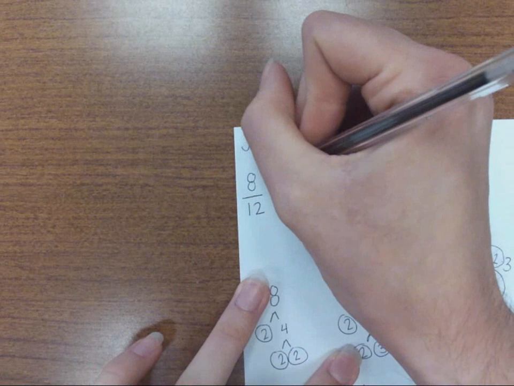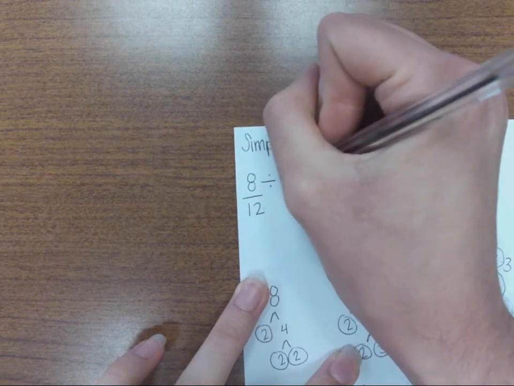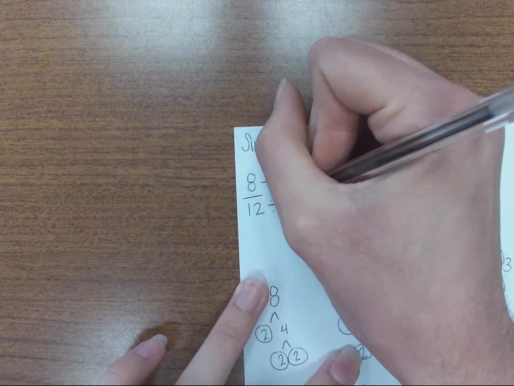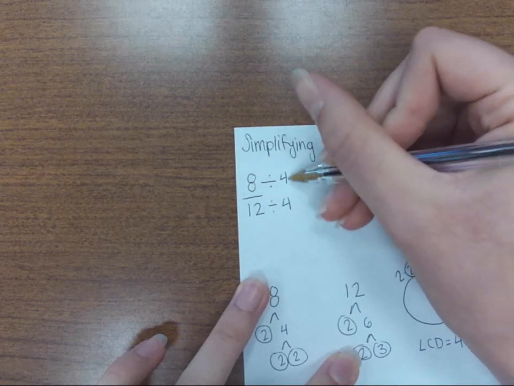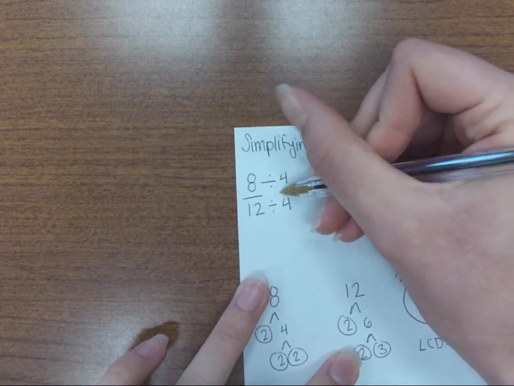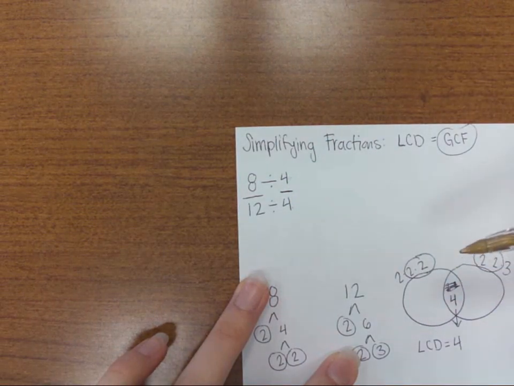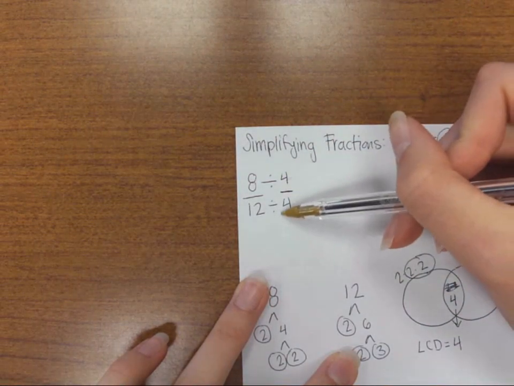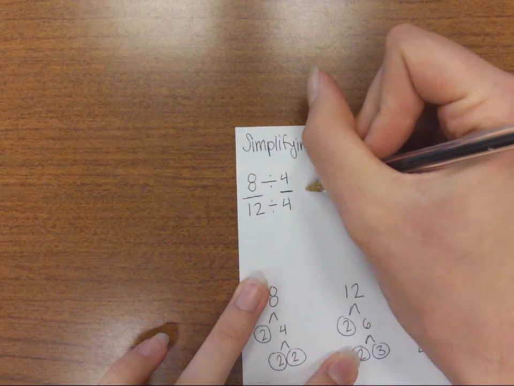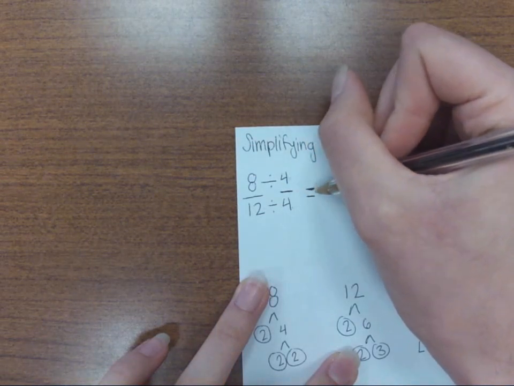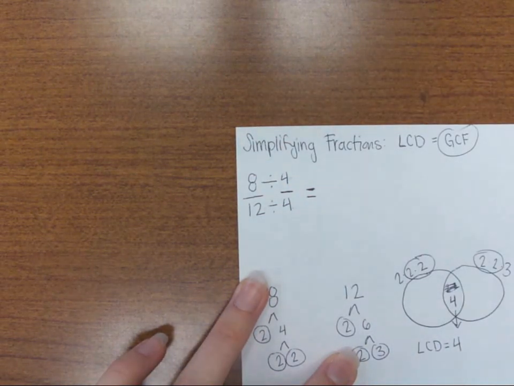To do that, I'm going to take my 8 and divide it by 4, and I've also got to divide my 12 by 4. Okay, it's important that these numbers are the exact same, because when I do that, it's really like I'm dividing my whole fraction by a 1, because 4 over 4 is 1. If that's confusing, don't worry too much about it, just know that those have to be the same.